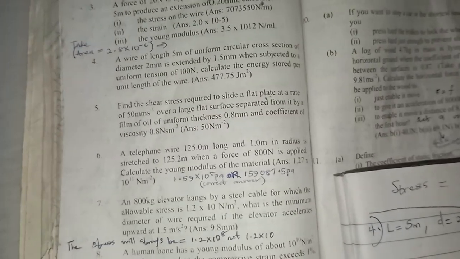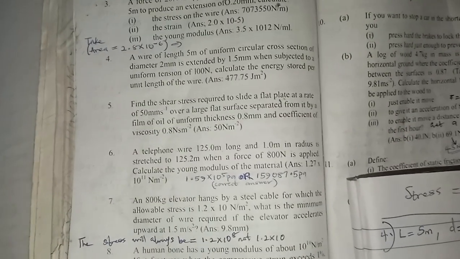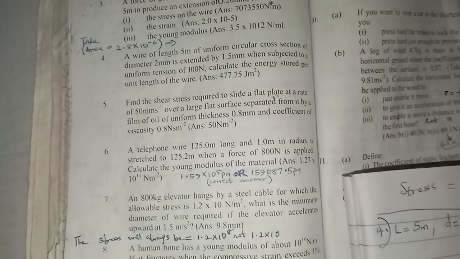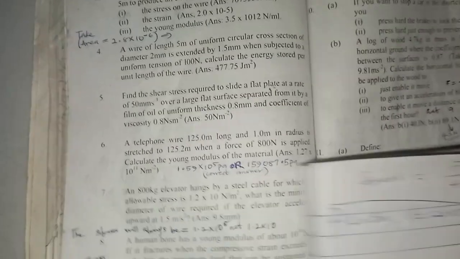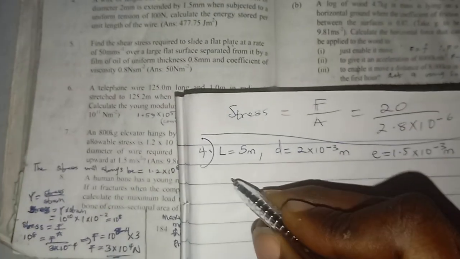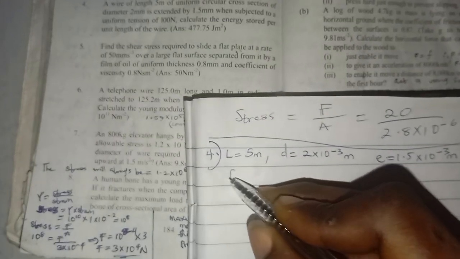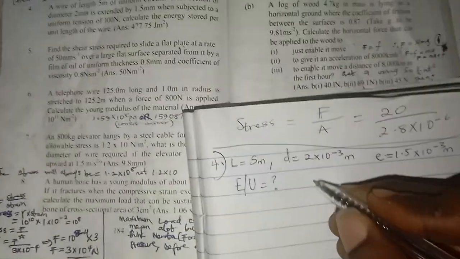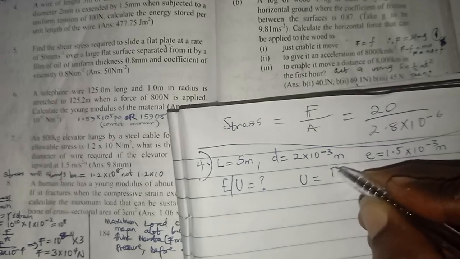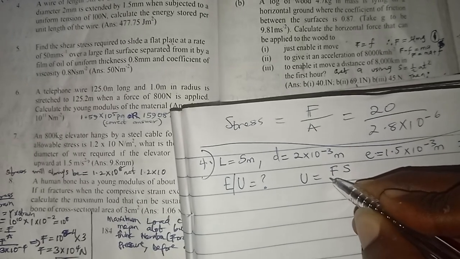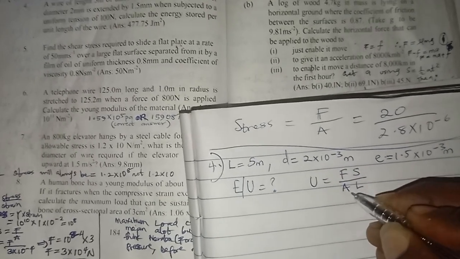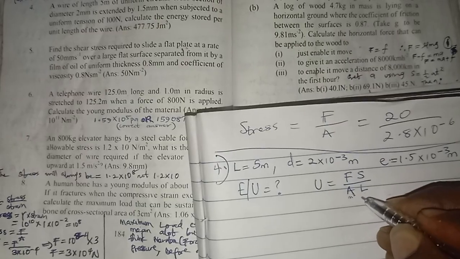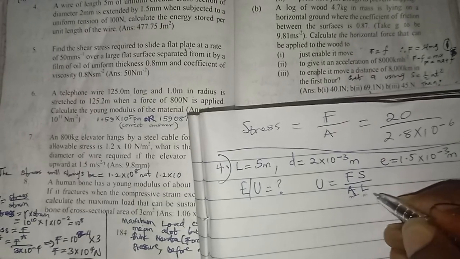Tension, force 100 Newton. Okay, so they now said calculate the energy E or U stored. So the energy stored in a wire is defined as work done per unit volume. I've said it before. Work done is F over S, per unit volume, that is meter square times meter, meter cube for volume.